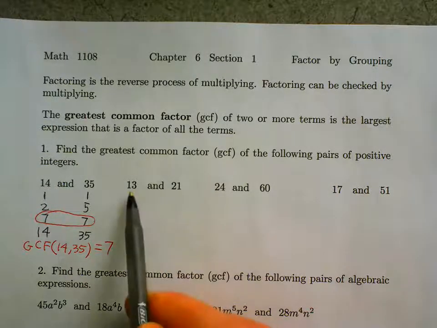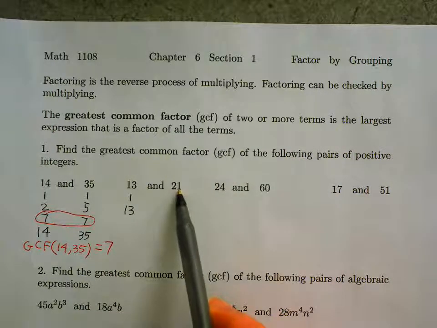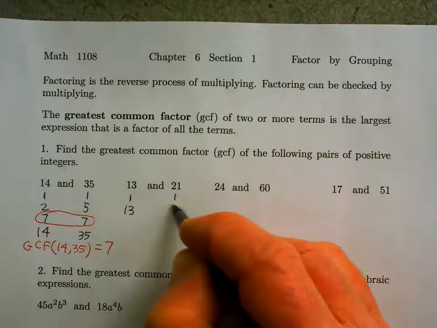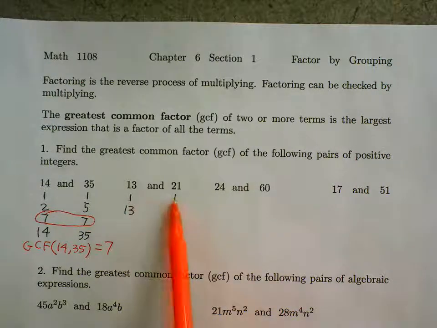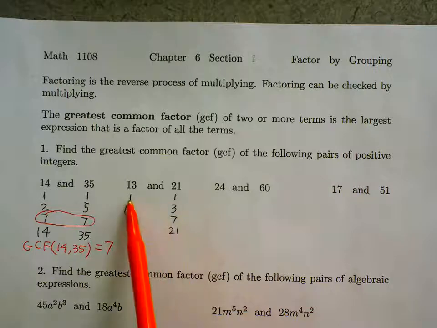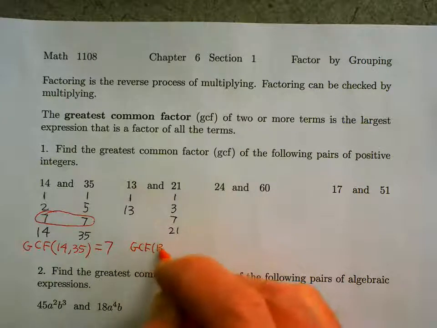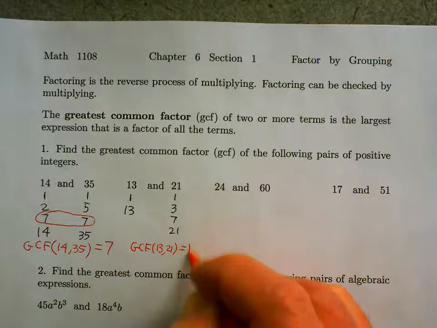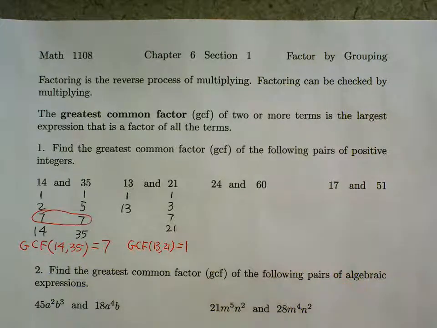The only integer factors of 13 are 1 and 13. The integer factors of 21 are 1, 3, 7, and 21. So 1 is a common factor, and it's the only common factor. Consequently, it's the greatest common factor. So the greatest common factor of 13 and 21 is 1. Okay, the next pair, 24 and 60. What's the greatest common factor of 24 and 60?